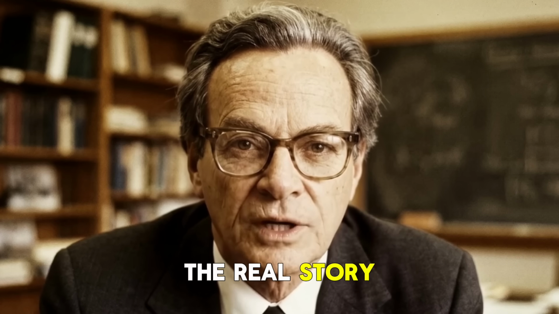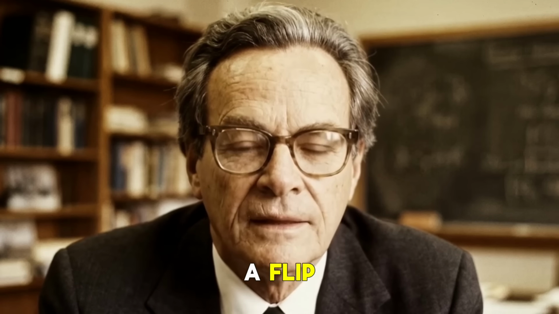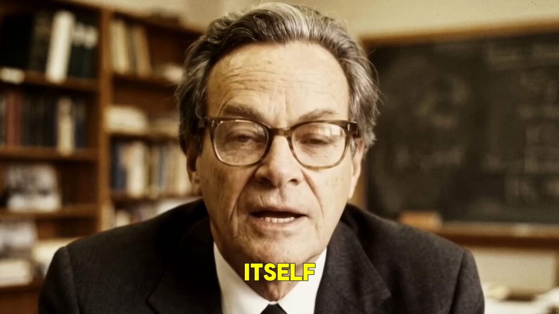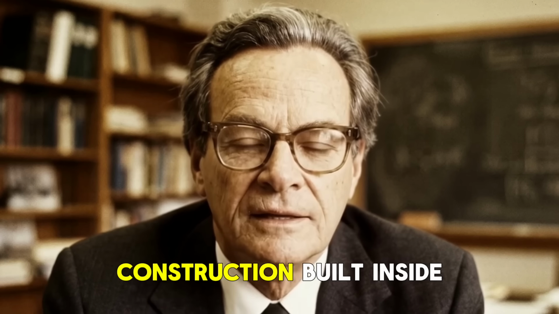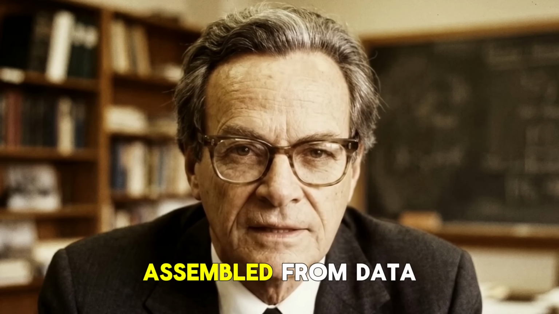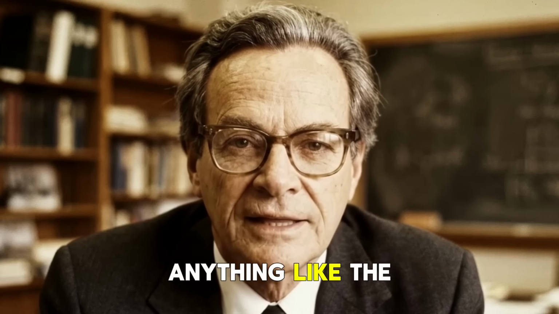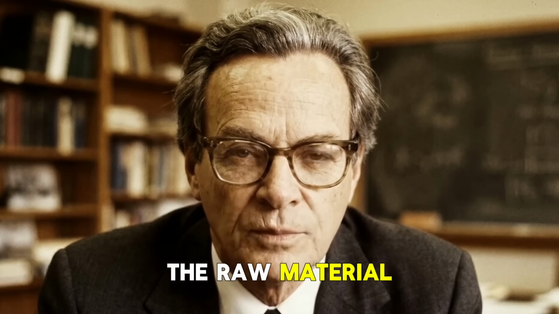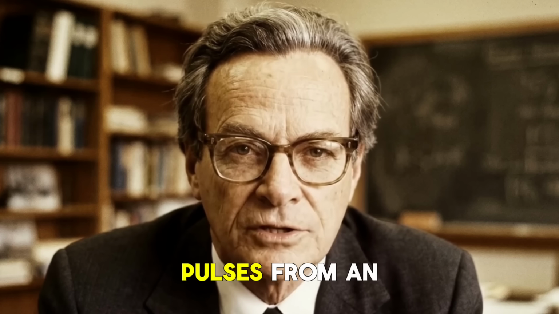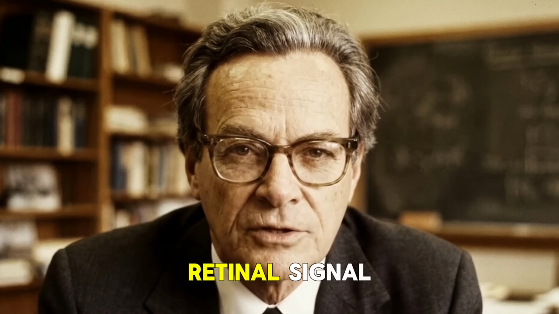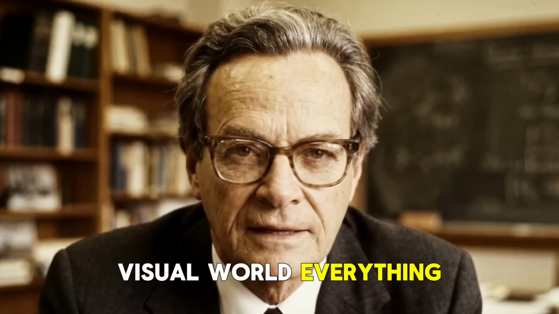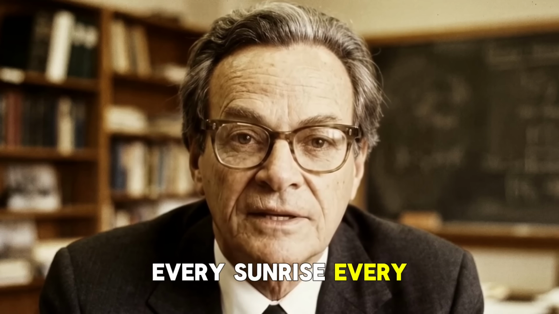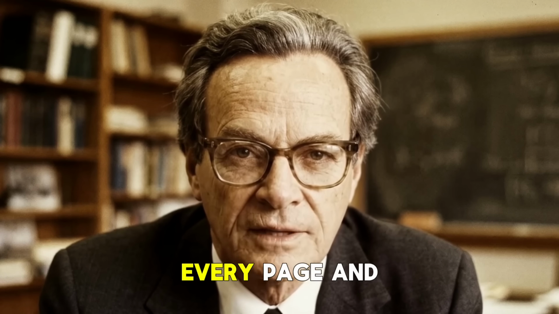And that is the real story behind the upside-down image. So it's not about a lens and a flip. It's about the nature of perception itself. It's about the fact that every single thing you have ever seen has been a construction, built inside your skull, assembled from data that doesn't look anything like the experience it produces. The raw material is 130 million electrical pulses from an inverted, blurry, gap-filled retinal signal. The finished product is your entire visual world. Everything. Every sunrise. Every face. Every word. On every page.